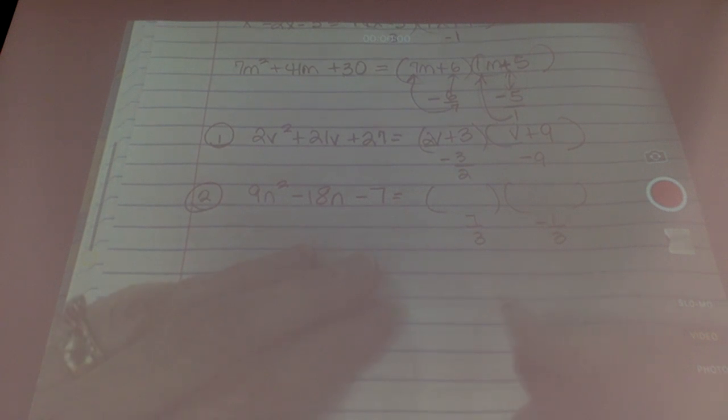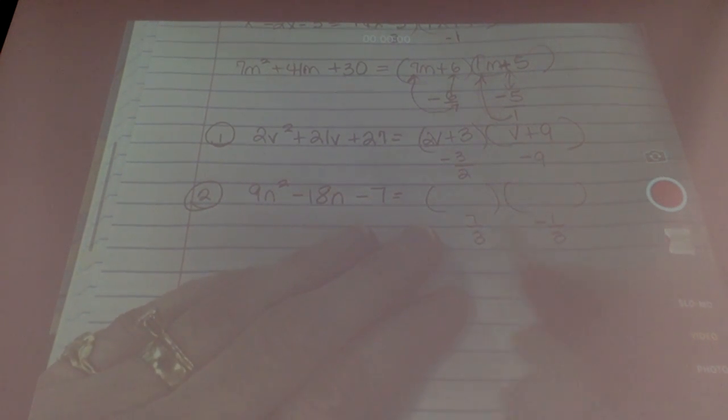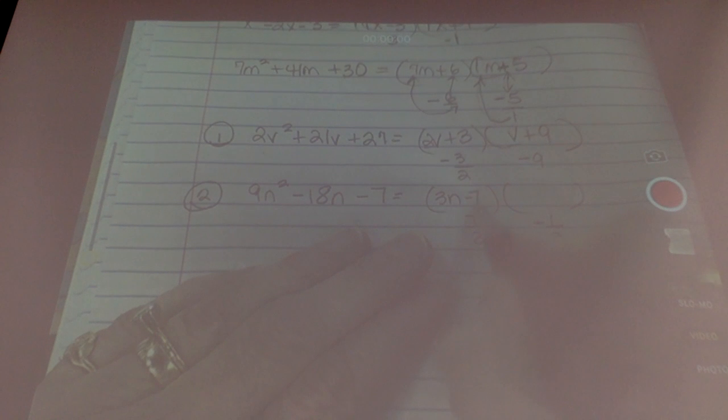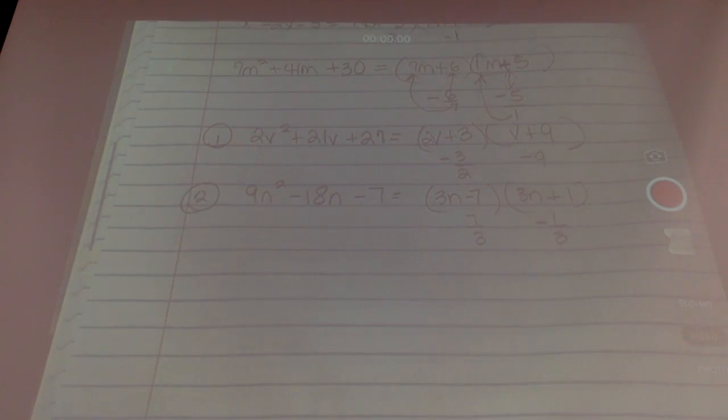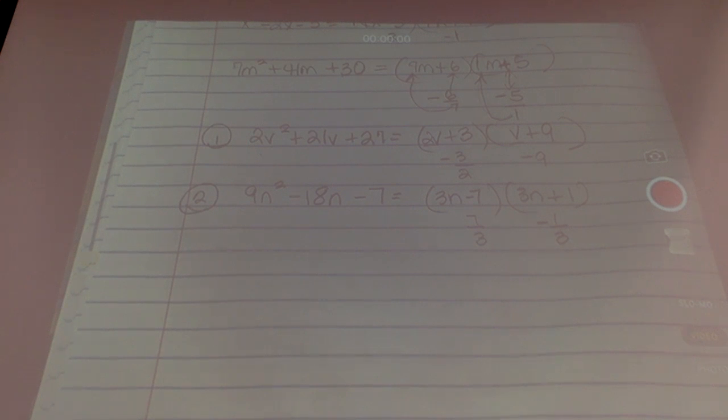So, Sarah Margaret, what are my two factors going to be? 3n minus 7 and 3n plus 1. Okay. We like it. It's nice. It's not something you want to depend on all the time. Like x squared minus 6x minus 7, I can factor that faster. But if it will help you, you can take advantage of it, and it will help.